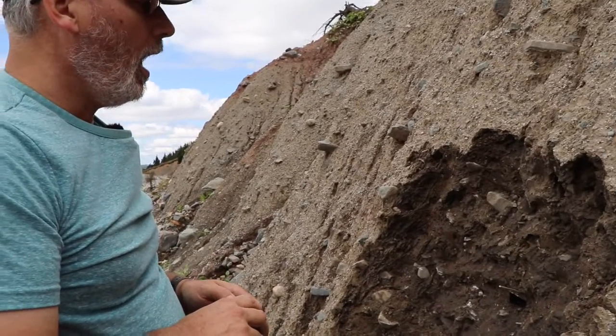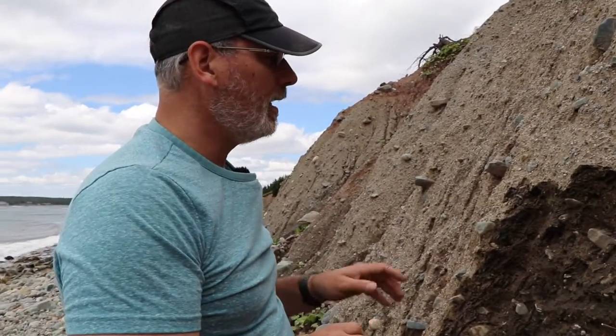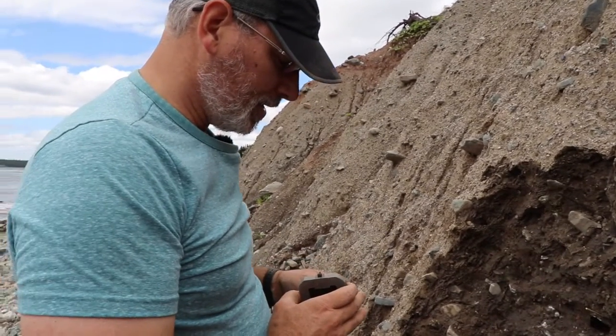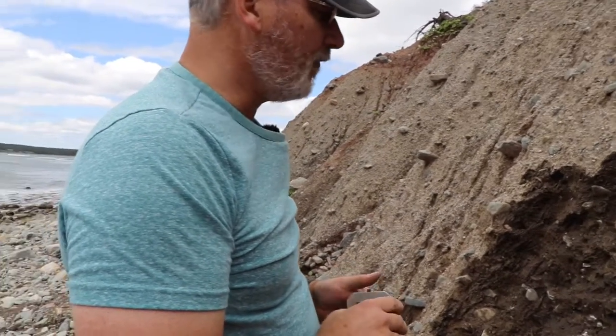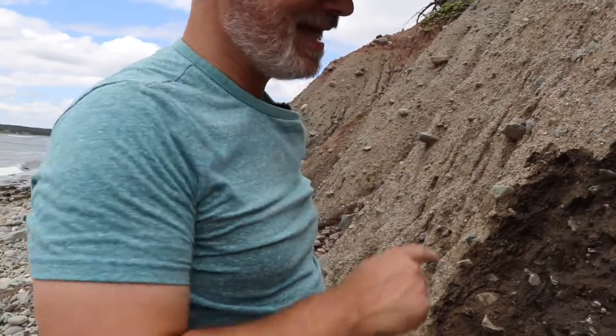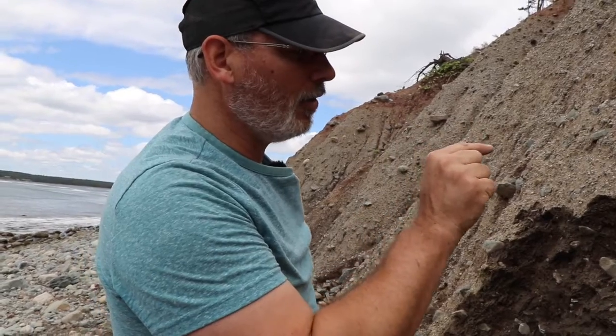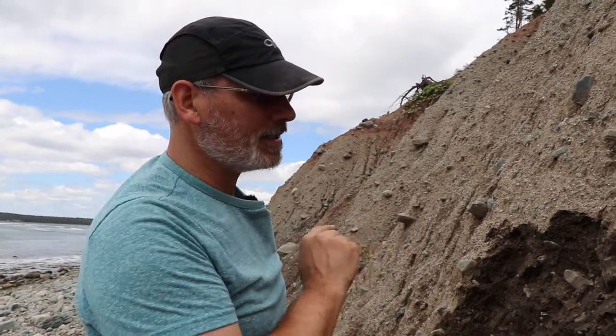So we've got 16 degrees towards 294. So to write that, you would write 16 with an arrow, 294 degrees, and that's your plunge.